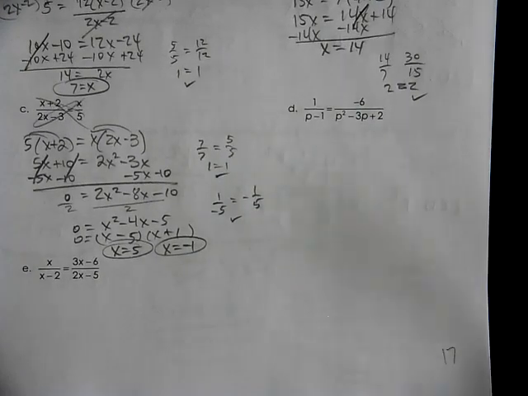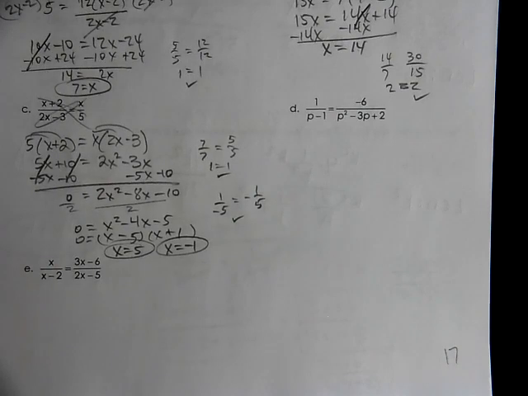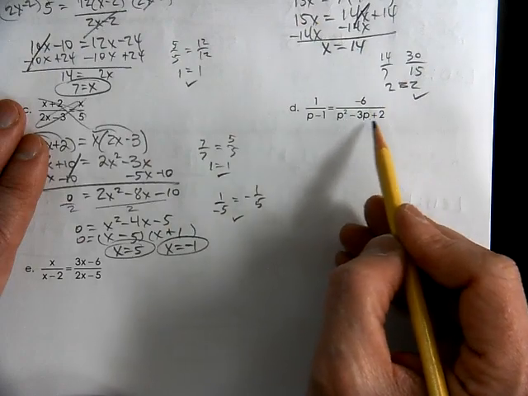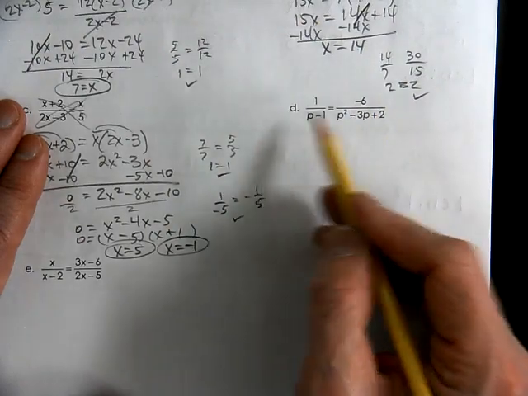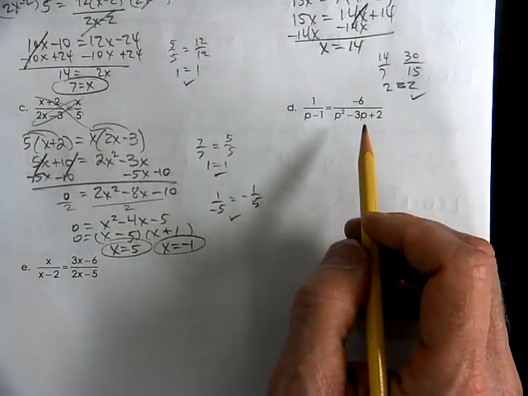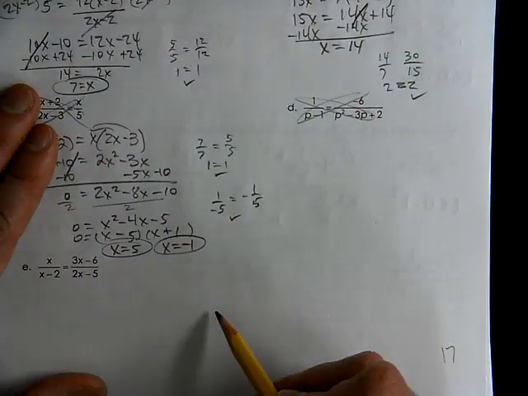Okay, letter D. What comes to your mind here? What do you see? What might you do first? We want to cross multiply. A lot of people look at this one and say, hey, I'm going to factor that. But that's not going to help us in this type of problem. Don't factor first. That's what we used to always do. Factor first. But here we're going to cross multiply.